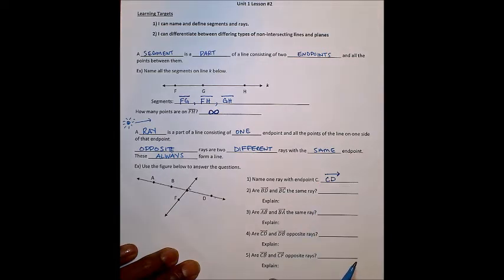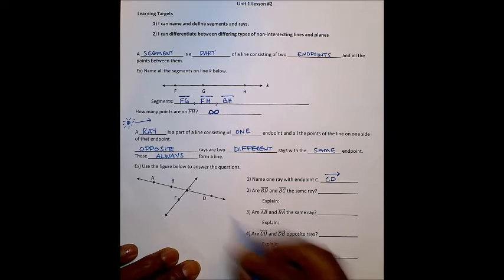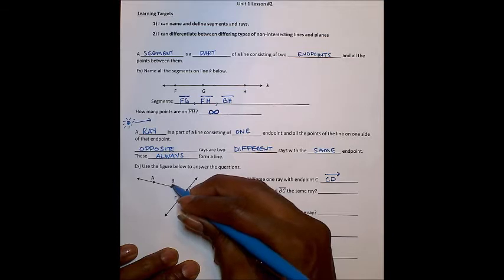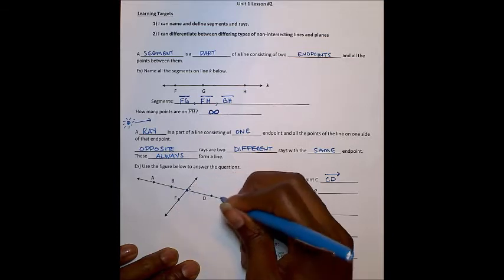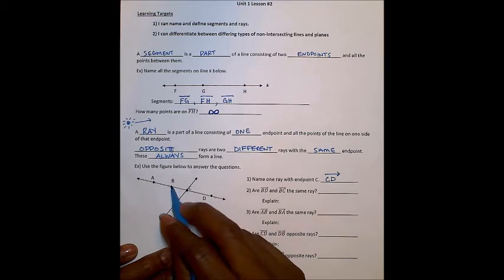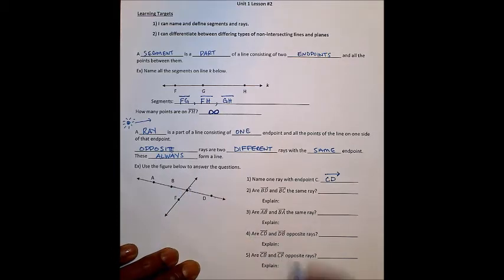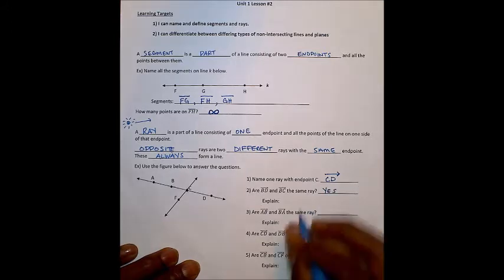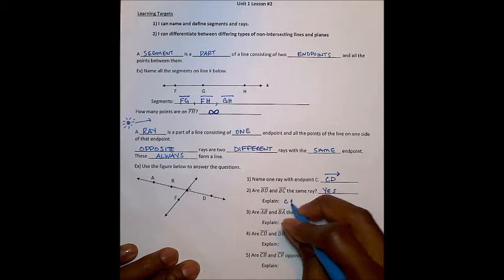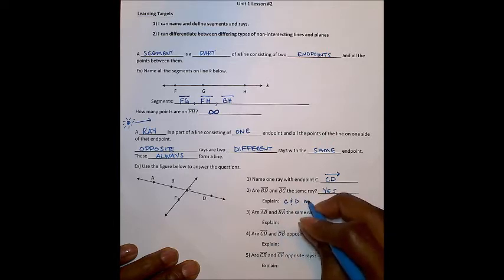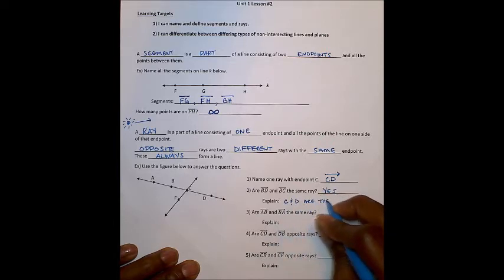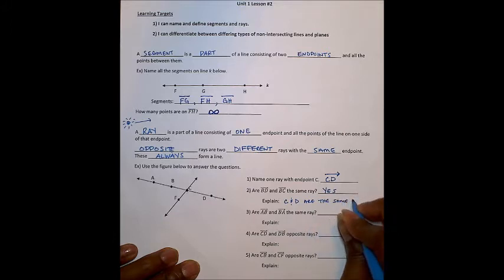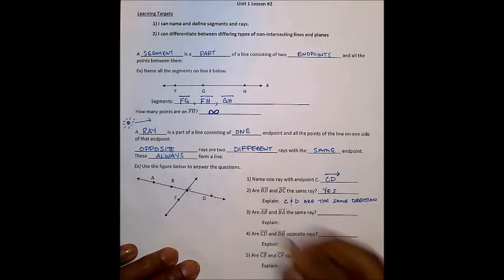Are BD and BC the same ray? Well, let's look at that. BD means it starts here and goes in the direction of D. BC starts here and goes in the direction of C. Are they the same? Yes. The reason that they're the same is that C and D are in the same direction from B.